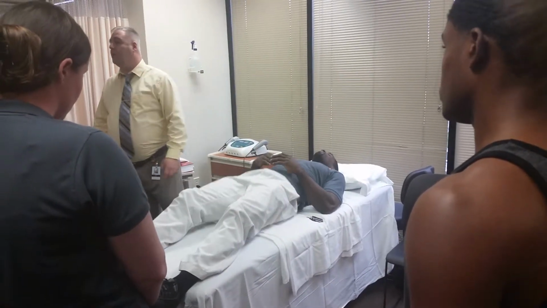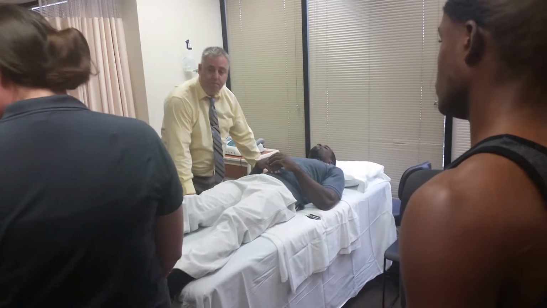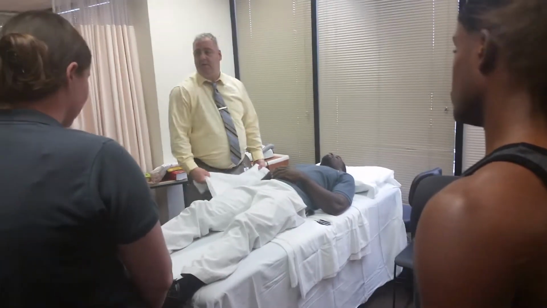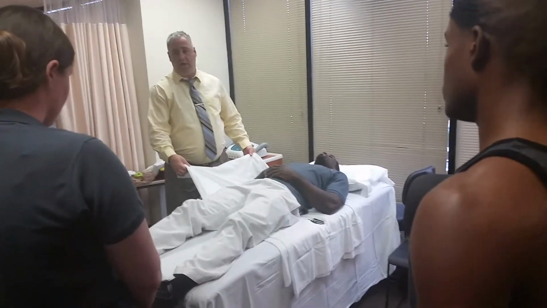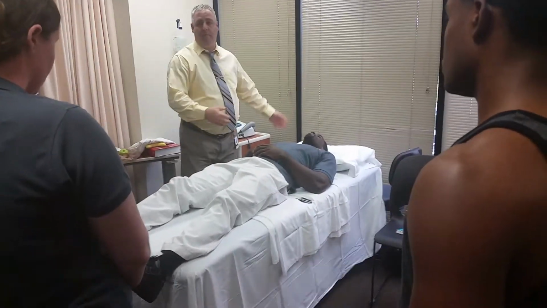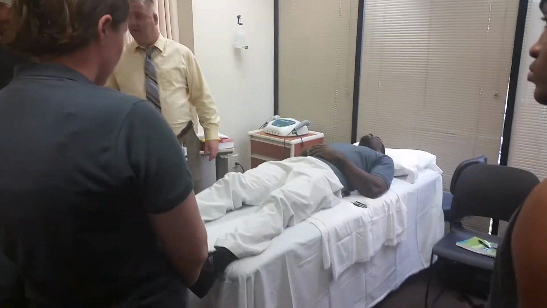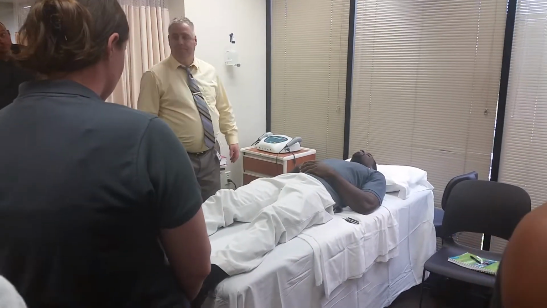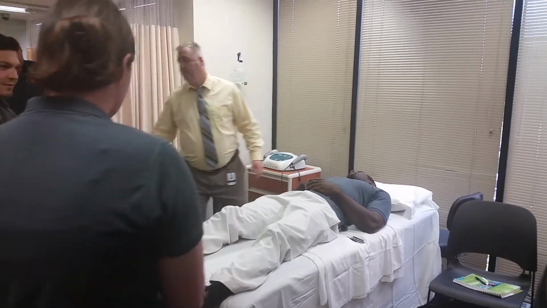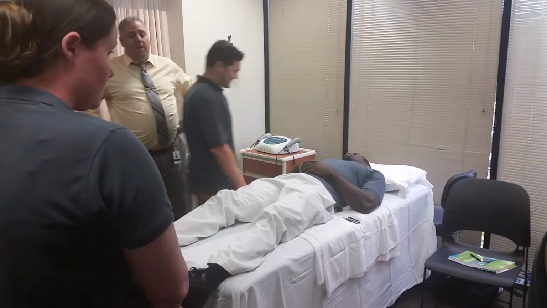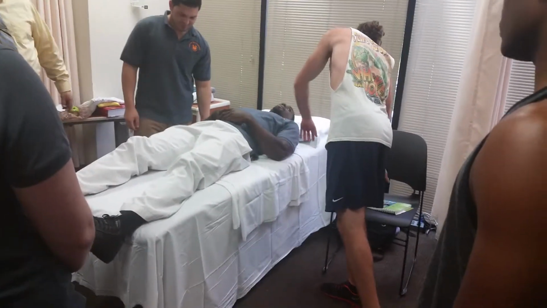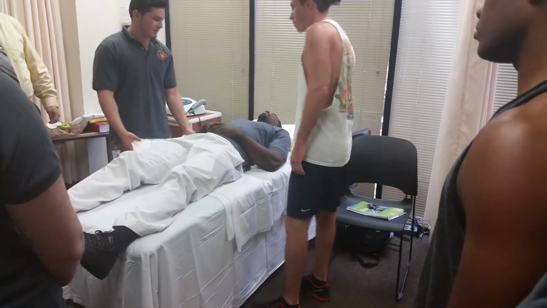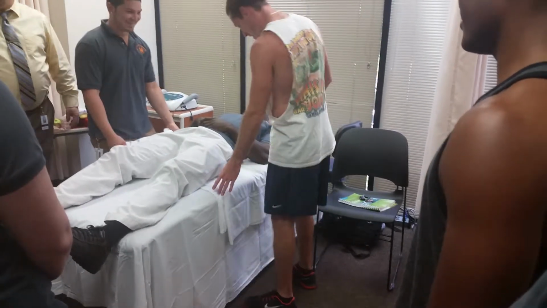The other way to do it is a two-person move where we're using this draw sheet to help him go back up in bed. So, Gabe, I'll have you on one side and pick another classmate to help you. Sean. Okay. We need to appoint one leader. Who's going to be the leader? I'll be the leader. All right, Gabe is the leader.